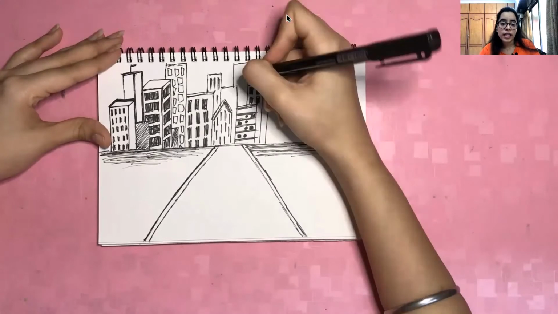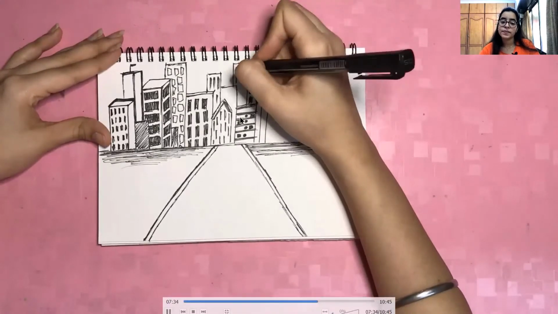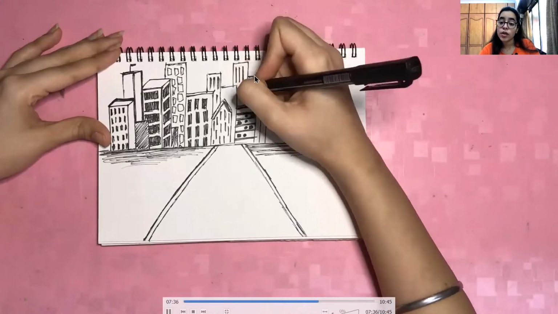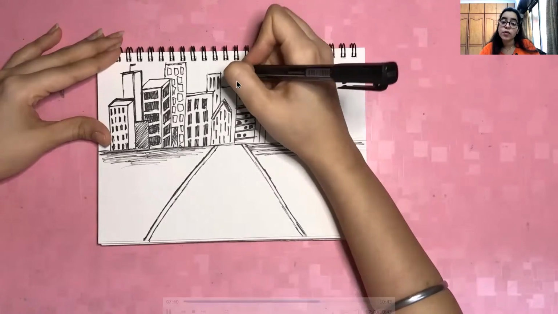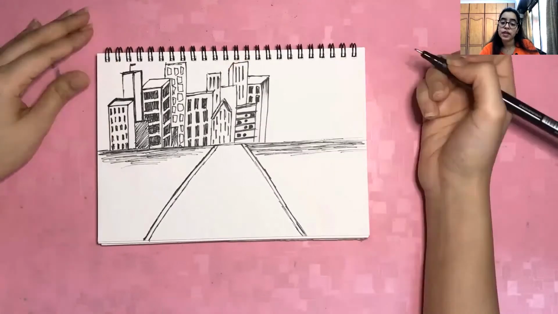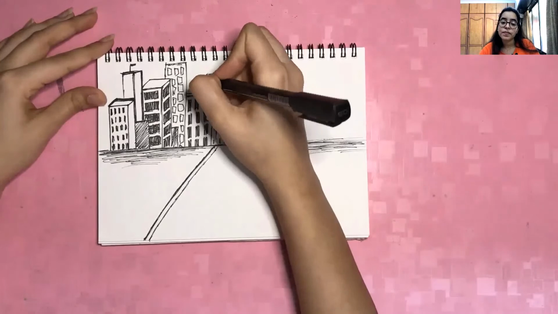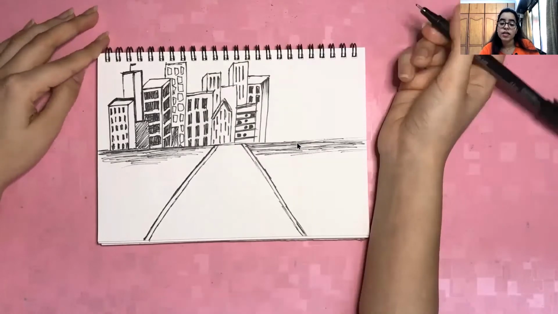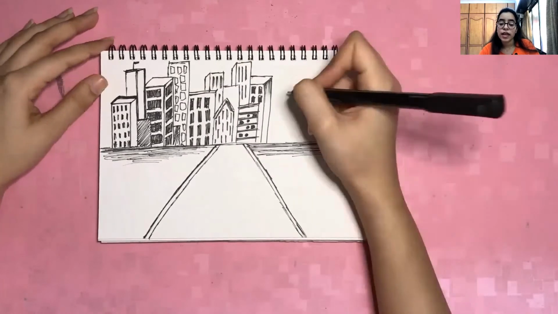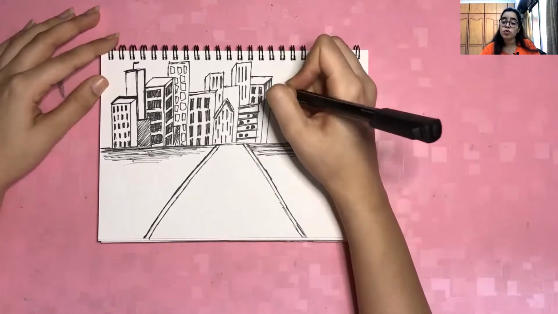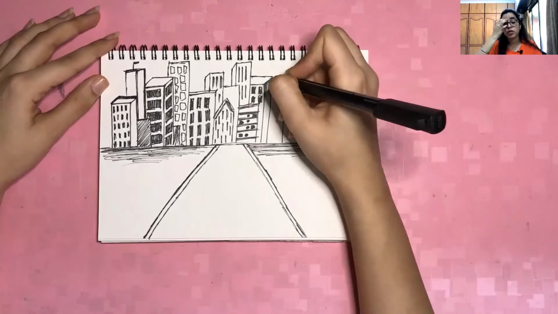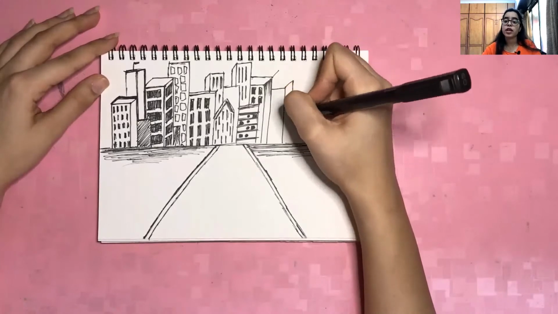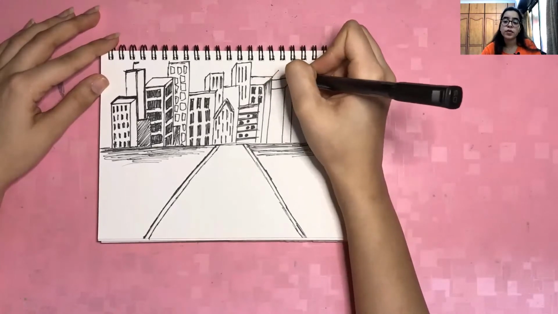Awesome. So keep going ahead in that way only. You can give longer windows just like you see it here. So I've given a slightly longer part of the window over here. So let's continue. Let's move ahead. We're almost there. If you also want to add some trees, you can add some tree in between, but I would like to fill this entirely with the help of buildings only.